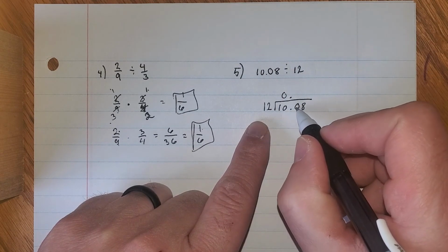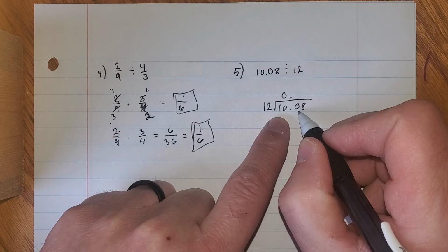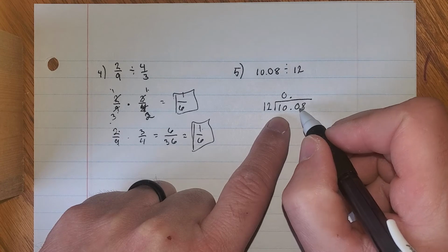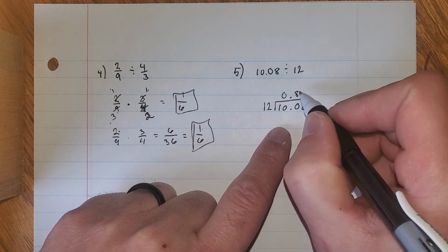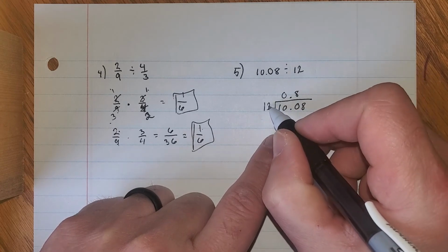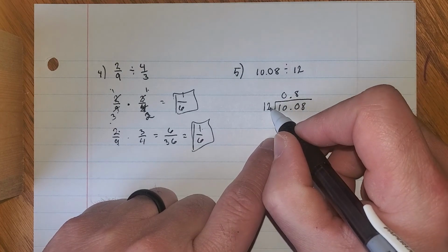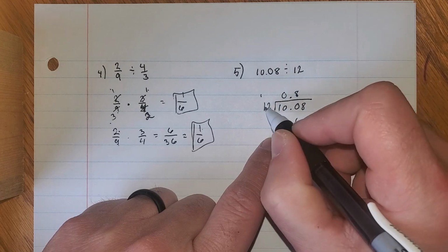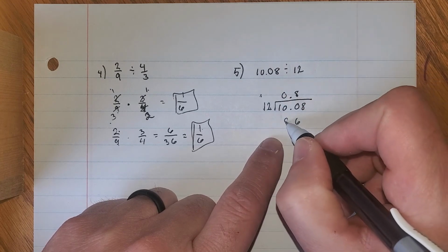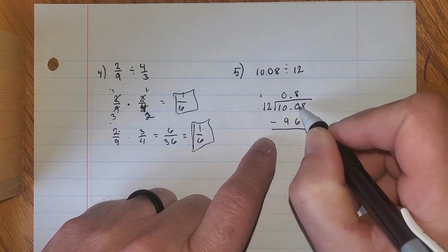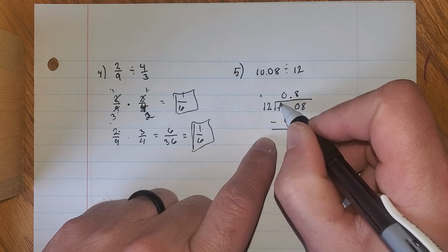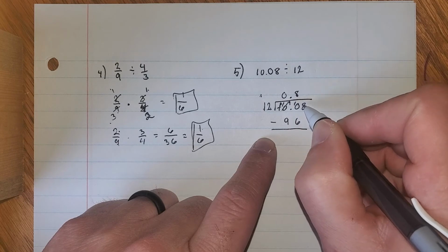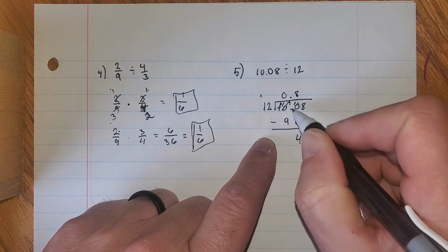12 goes into 100 then. How many times? It goes into 9, 48, 8. I think it's 8 times. I think 8 times 12 is 96. 8 times 2 is 16, carry the 1. 8 times 1 is 8, plus 1 is 9. I'm going to subtract that. 0, carry the 1. 9, carry the 1. Get a 4 and a 0.